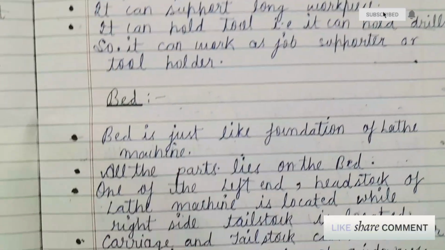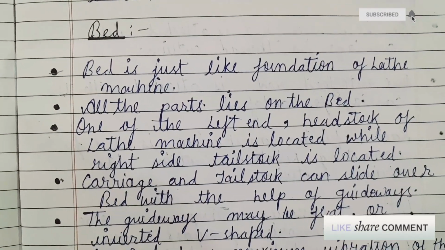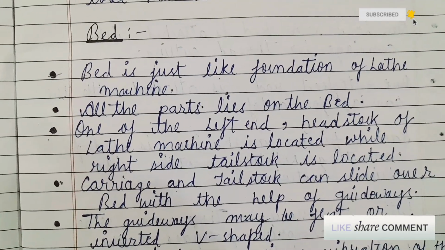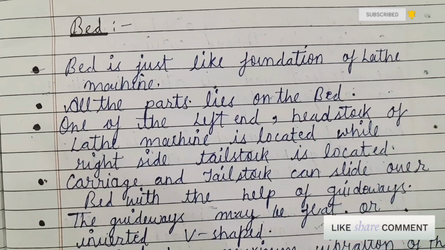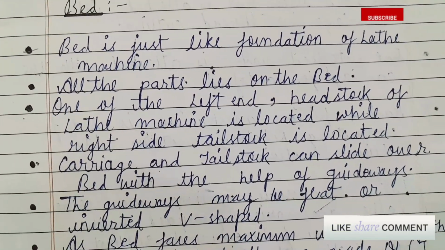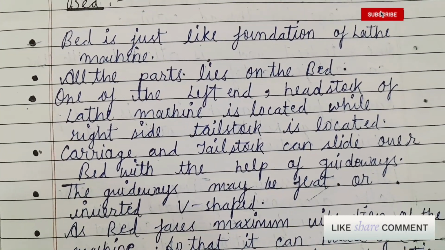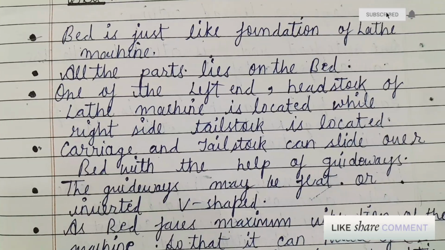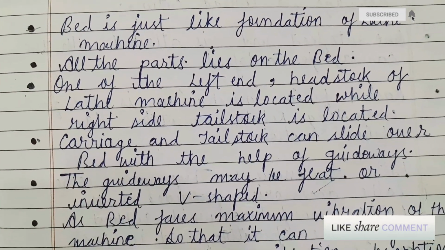And the next part is the bed. Bed is just like the foundation of the lathe machine. All the parts lie on the bed. At the left end the headstock of the lathe machine is located, while at the right end the tailstock is located. Carriage and tailstock can slide over the bed with the help of guideways. The guideways may be flat or inverted V-shaped.